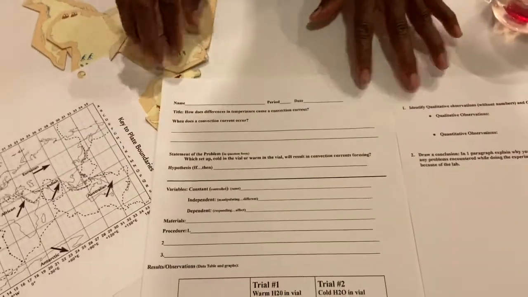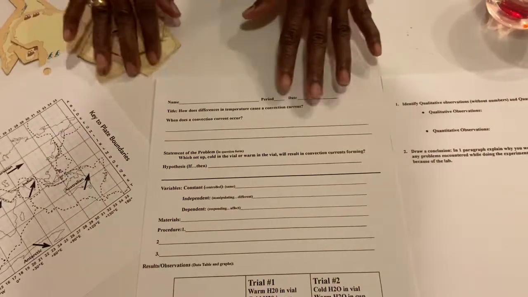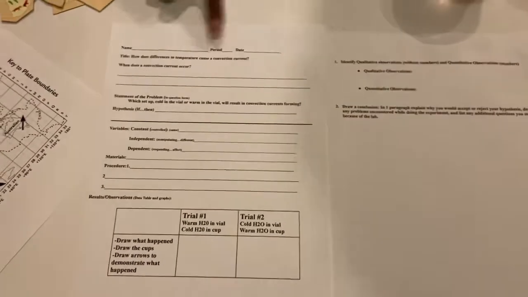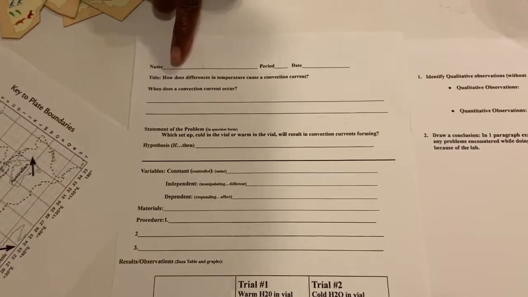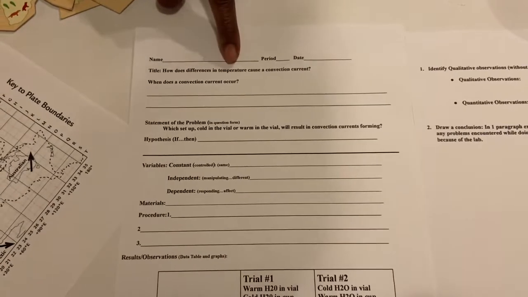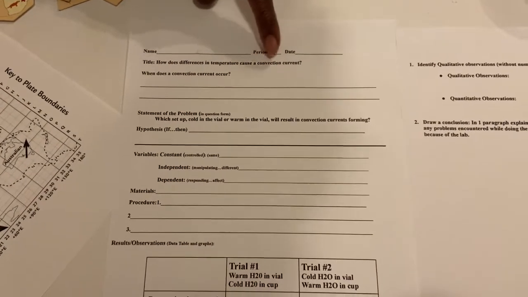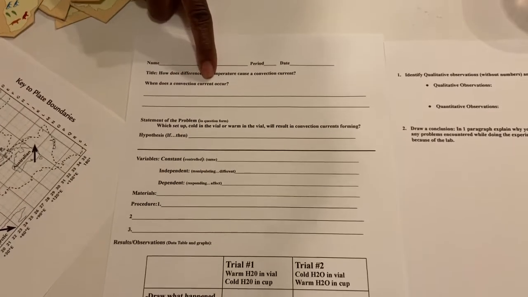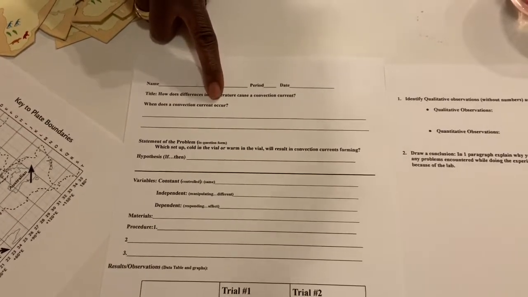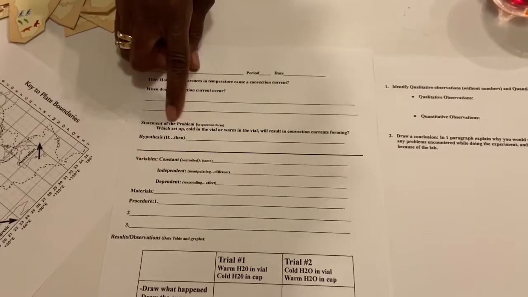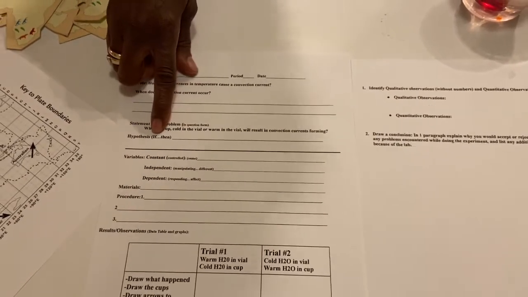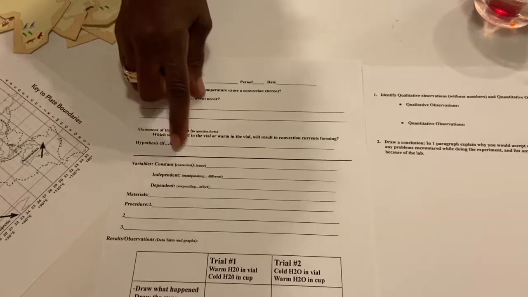You know how to do a lab report by now. We have done 3 or 4 lab reports in this class already, but let me just recap. Obviously your name goes here. The title of it is How Do Differences in Temperature Cause a Convection Current? You're going to answer this one question: when does a convection current occur? And then you're going to go on. Here is the problem statement or a question. You know how to write a hypothesis as an if-then statement. If you don't do it like that, you're not good for credit.